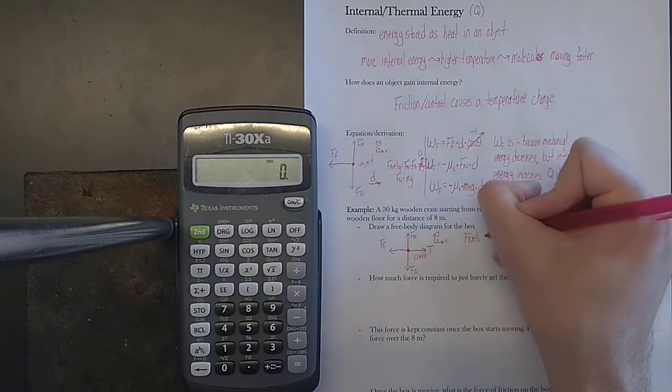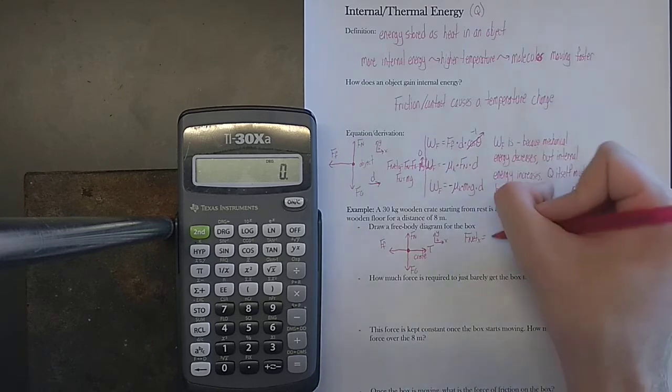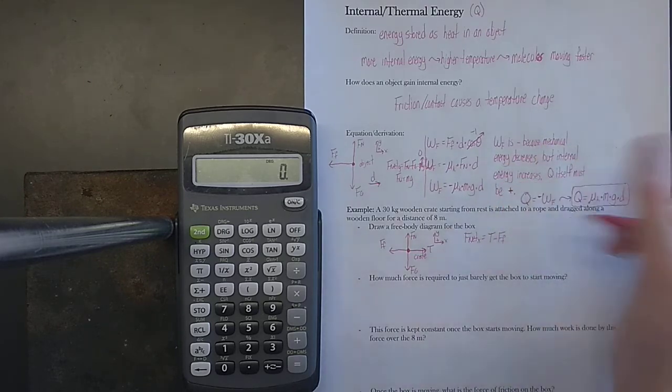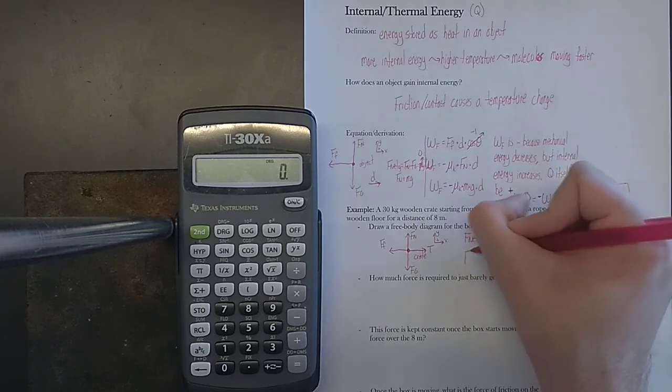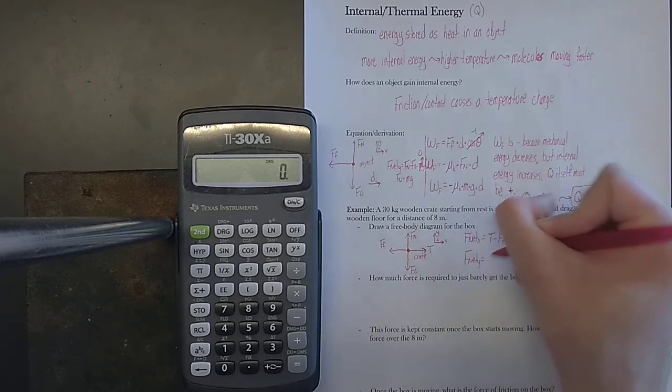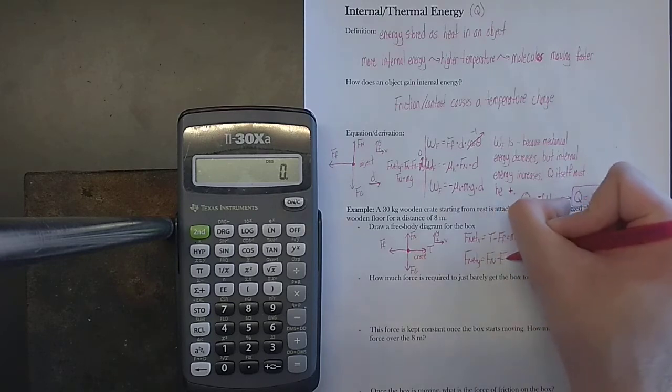After the free body diagram, we immediately write our net force equations. In the x direction, that would be T minus Ff equals max. And in the y direction, the normal force minus the force of gravity equals may.